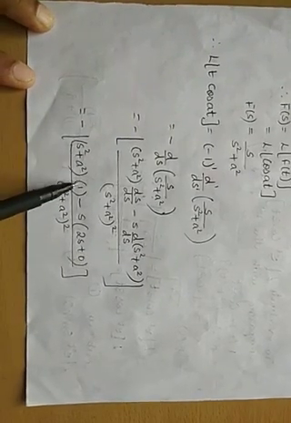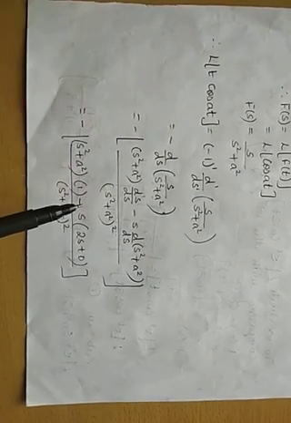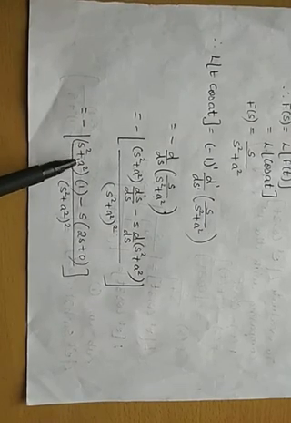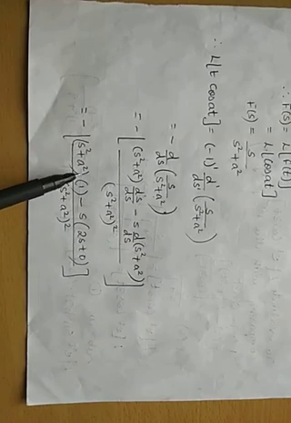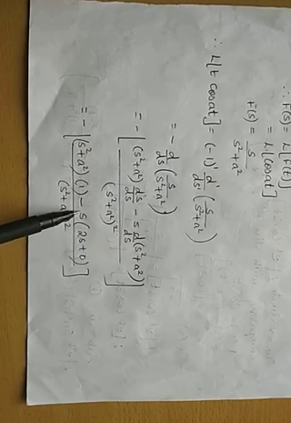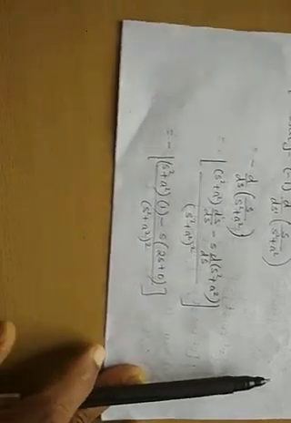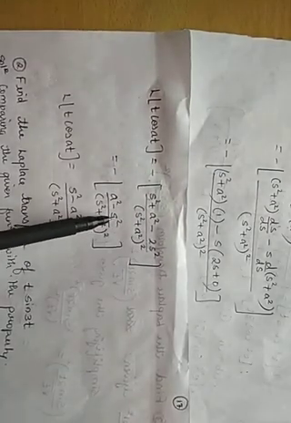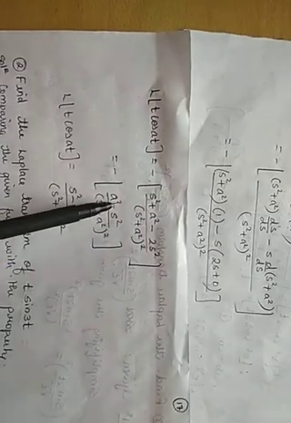Once we write the derivatives, we will simplify the bracket by multiplying the terms. 1 into s square, 1 into a square. 2s plus 0 is 2s. 2s into s is 2s square. So hence you will get this as s square plus a square minus 2s square. s square minus 2s square is minus s square, and this a square will remain as it is.